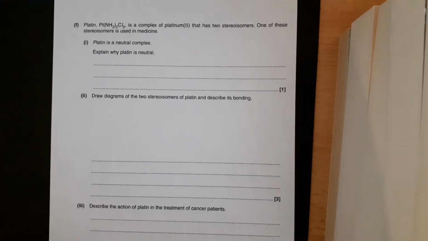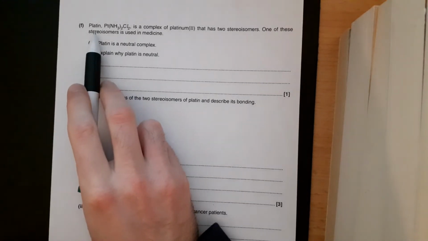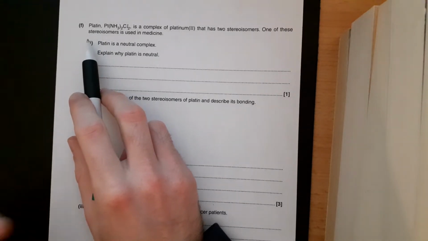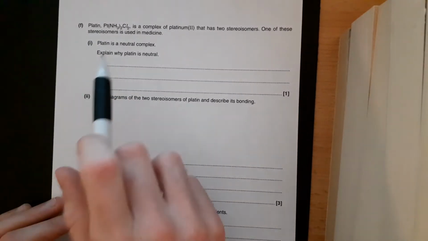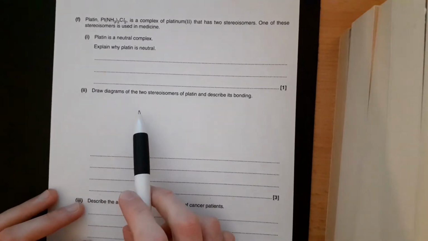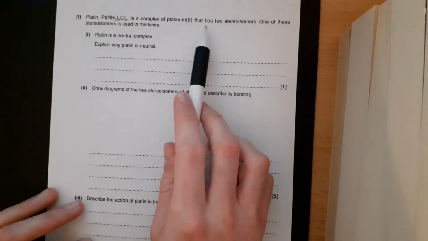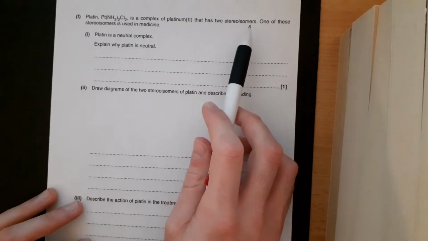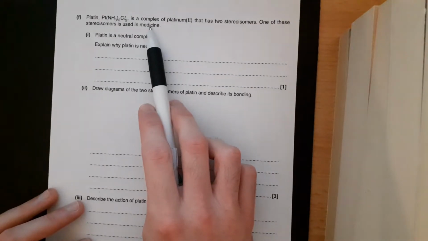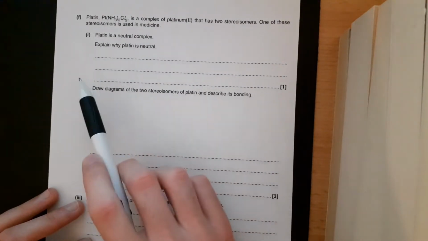This question is all based around platin, which is a complex that you do need to be aware of and know a little bit about. So it gives you the formula here, and it says a complex of platinum 2 that has 2 stereoisomers. One of these stereoisomers is used in medicine. Okay, it's going to ask us about that later on.